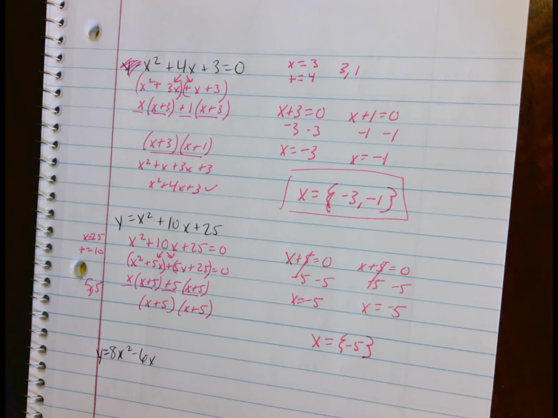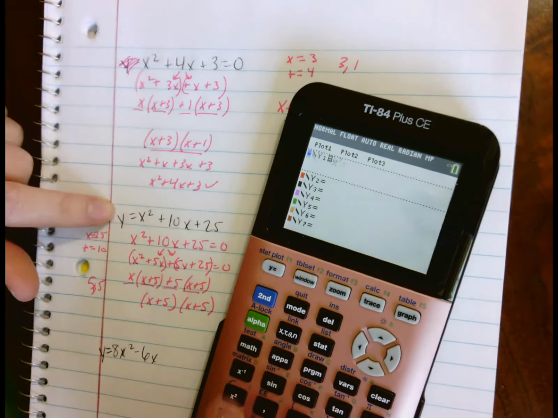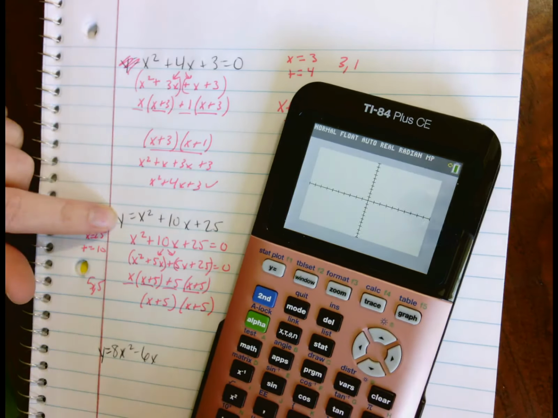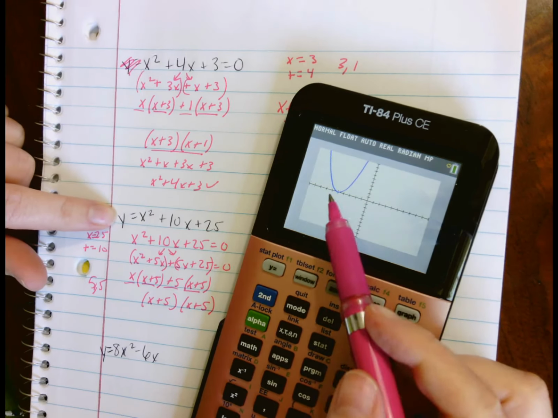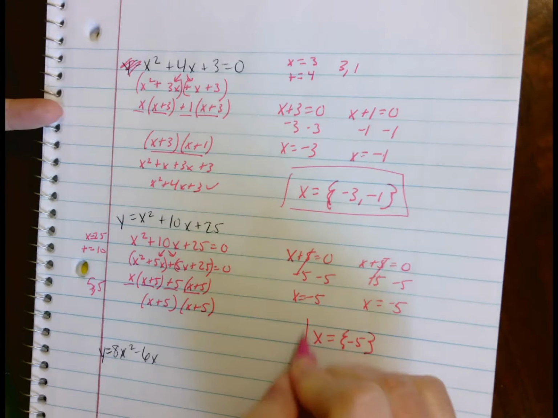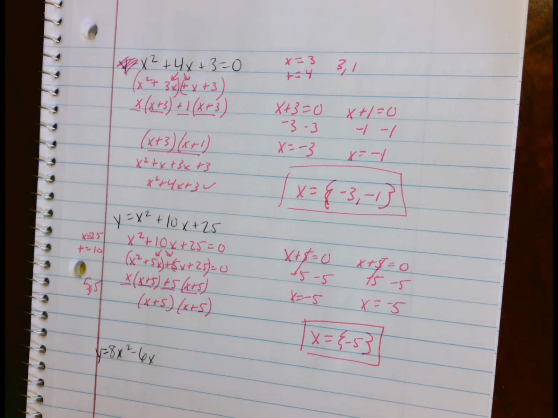So we can use our calculators and check. We're going to do x squared plus 10x plus 25, graph it, and sure enough, that's exactly correct. It only touches there in that one spot, so it only has one solution of x equals negative 5. And remember, I'm putting my answers in those curly braces because a lot of times there is more than one answer, so we're writing it as a solution set.